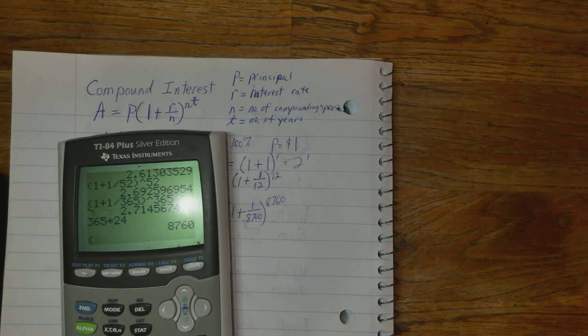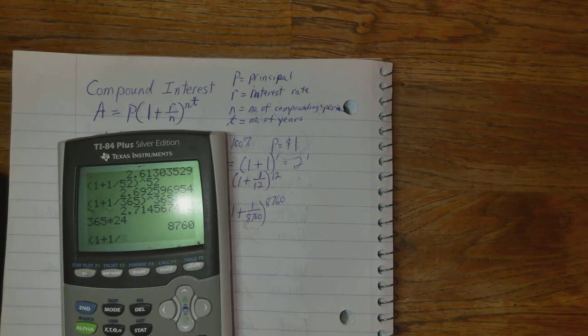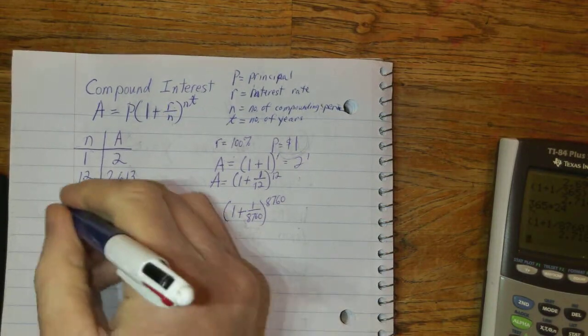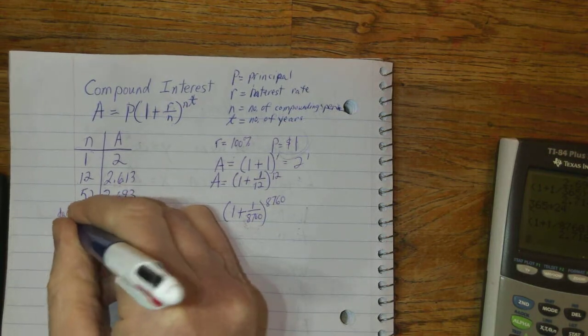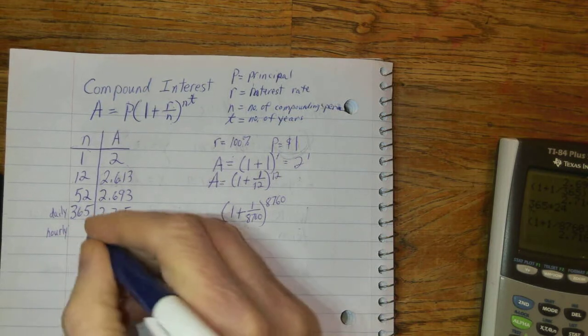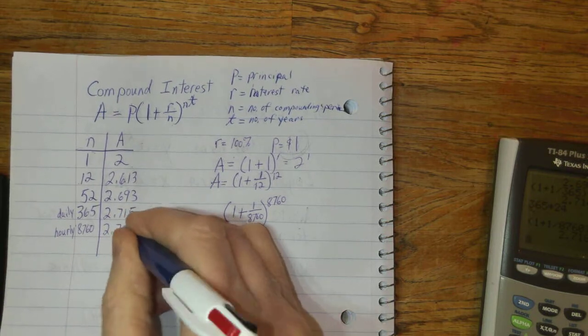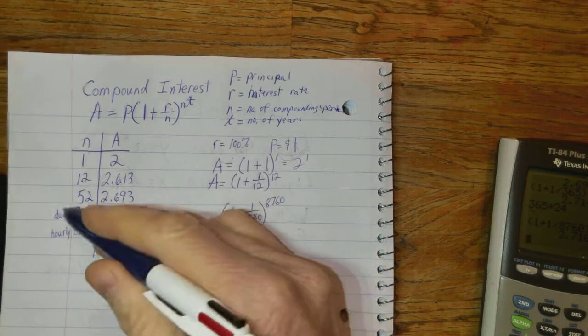I get 2.718. Boy, there's very little difference between daily and hourly.